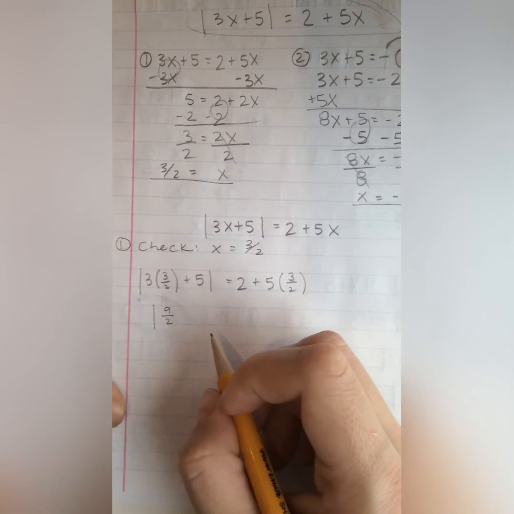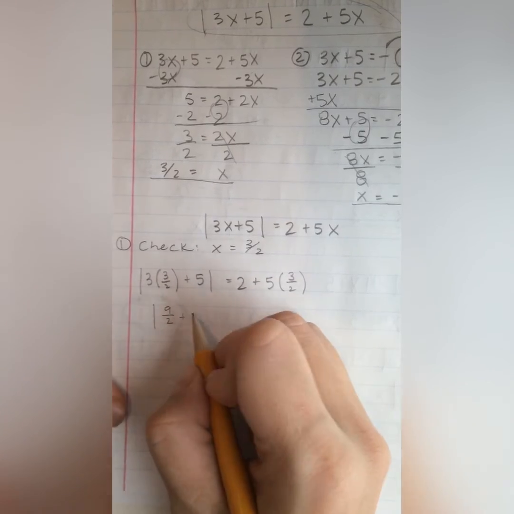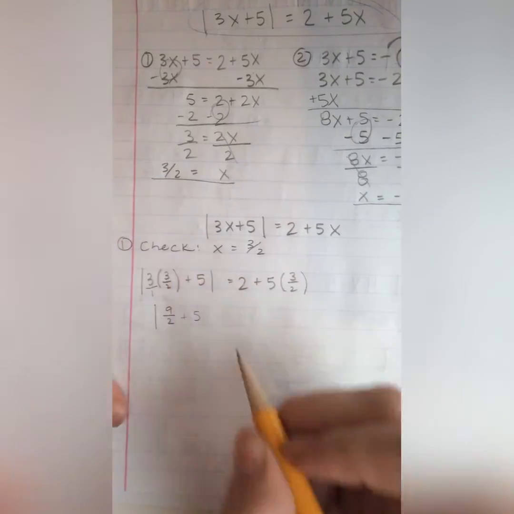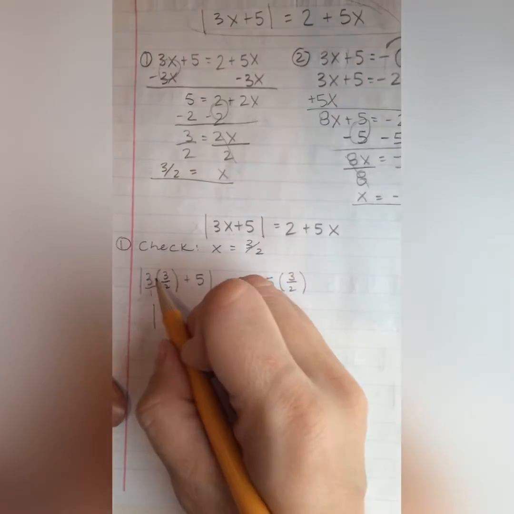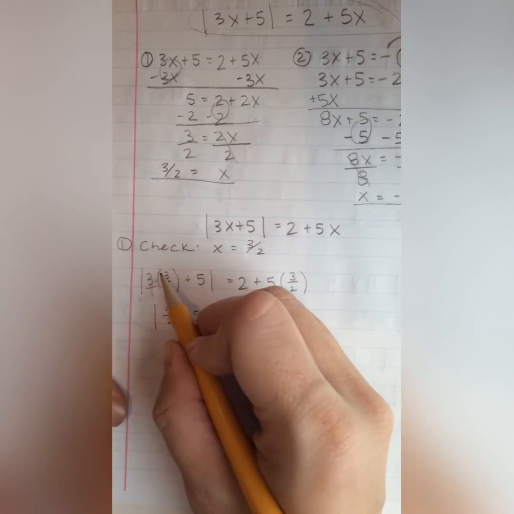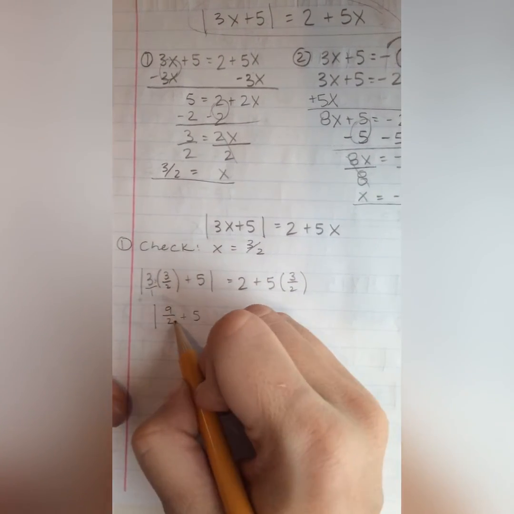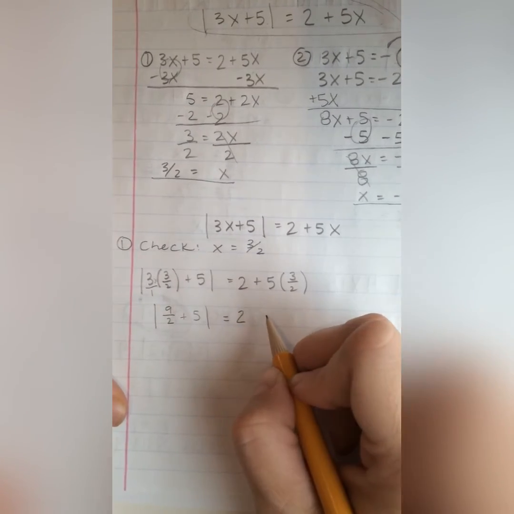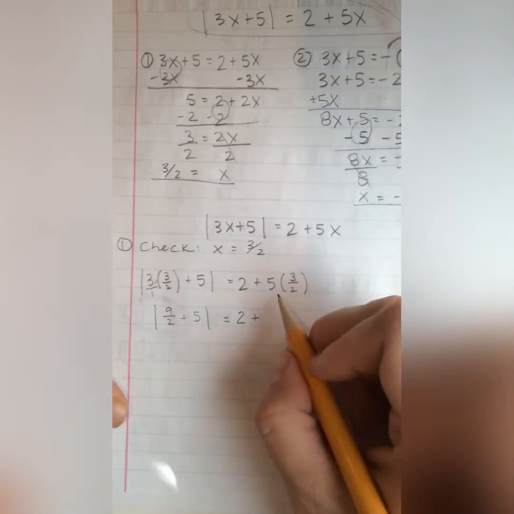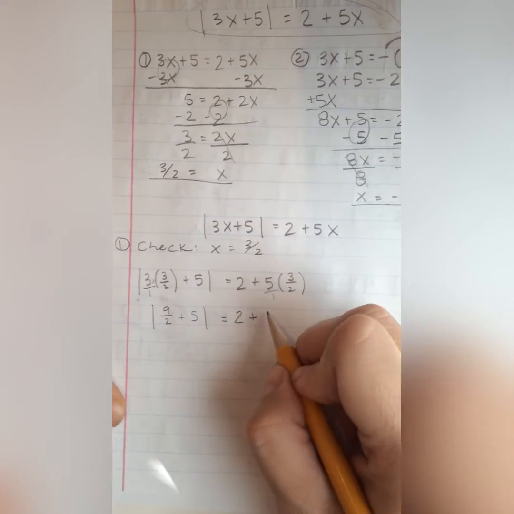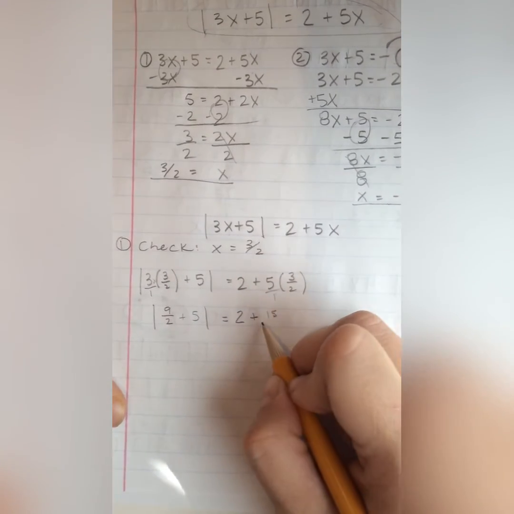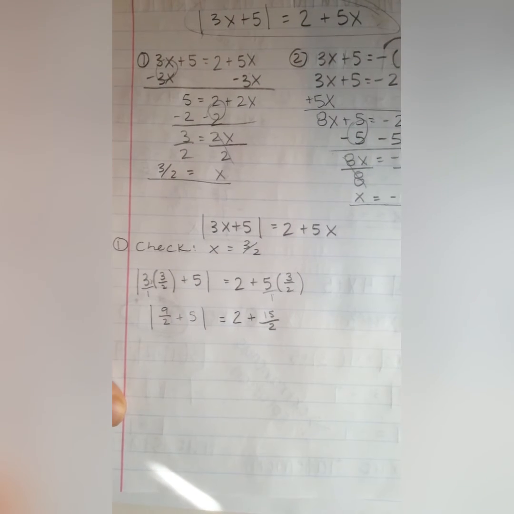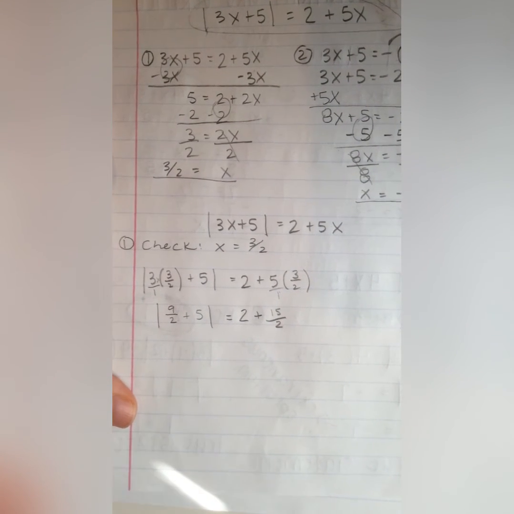We can leave that as 9/2. Because really this is like 3 over 1 times 3 over 2. So 3 times 3 is 9. 1 times 2 is 2. Plus 5 equals 2 plus 5 times 3 is 15. 1 times 2 is 2. Okay.